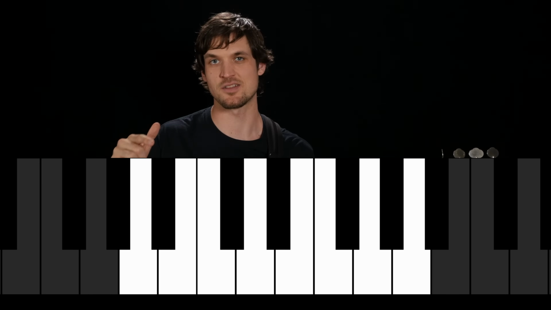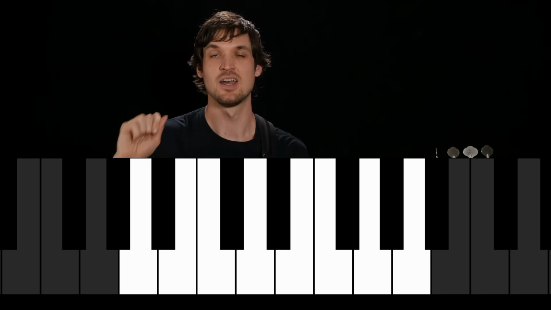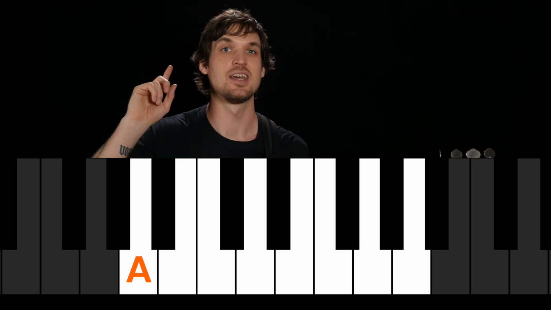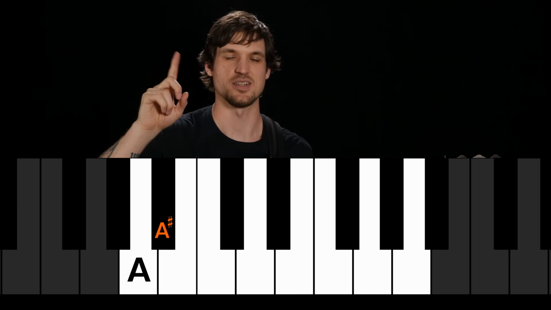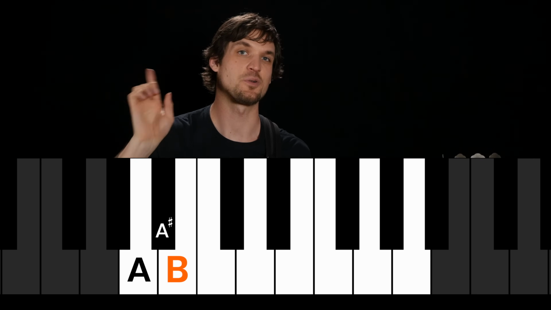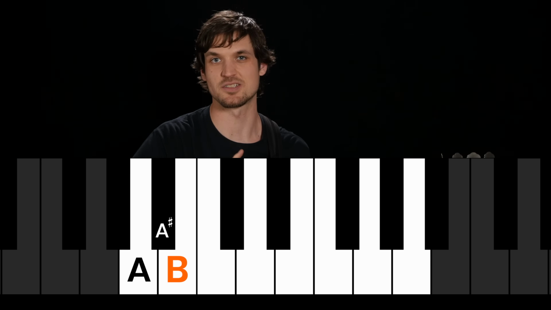So do this with me. I'm going to go slow so you can say your answers before I say them and you kind of test yourself that way because this is really important, okay? So we start on A and then if we raise A to that black key, it's called A sharp, right? Sharps raise a note. Next white key is the next letter in the alphabet, which is B. And then what do we do? We go straight to the next letter because there's no black key.